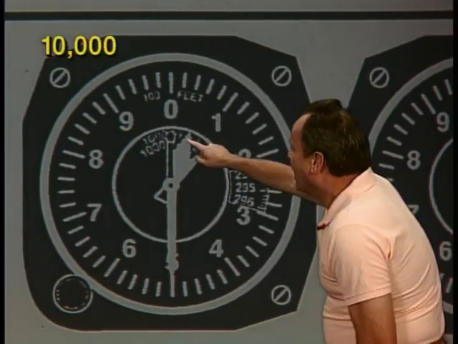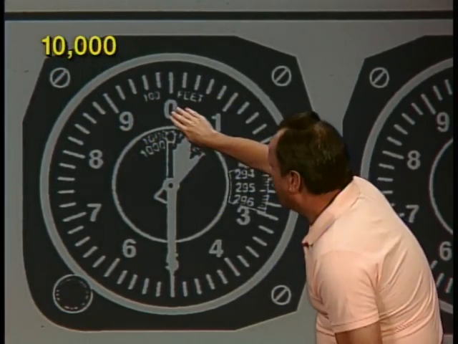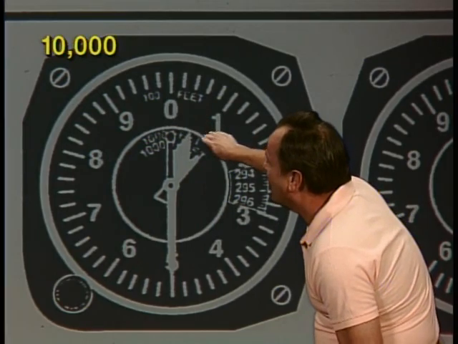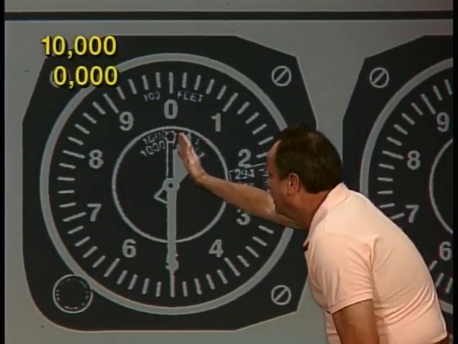Now the next hand, the fat hand, tells you thousands. And it's in between two numbers, so how many thousands do we have? You got it, 0 thousands. And then this is the hundreds hand.